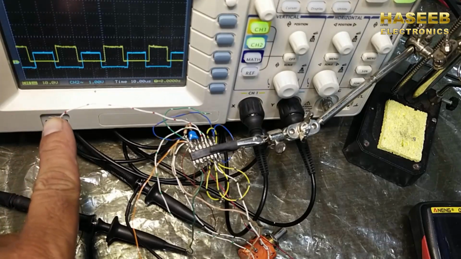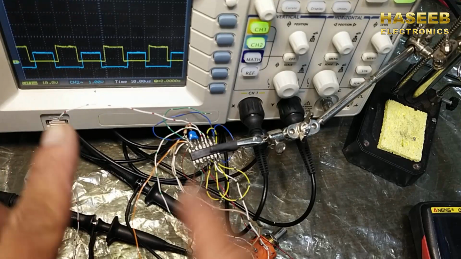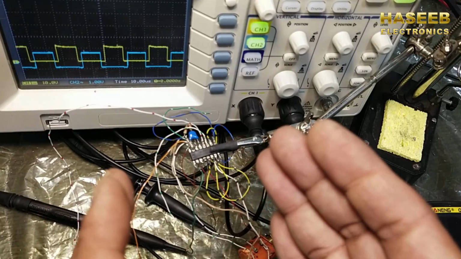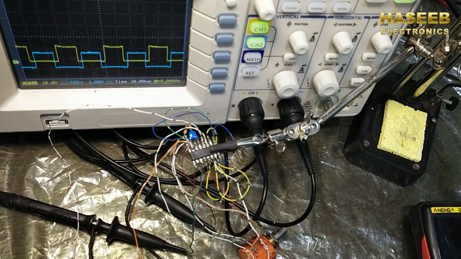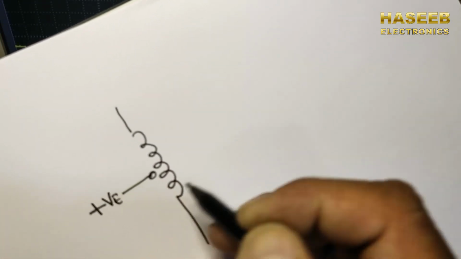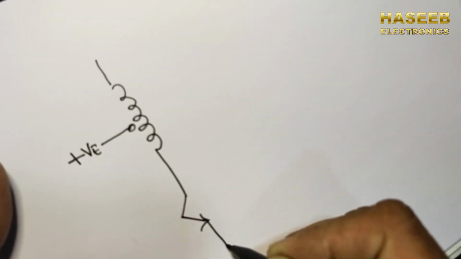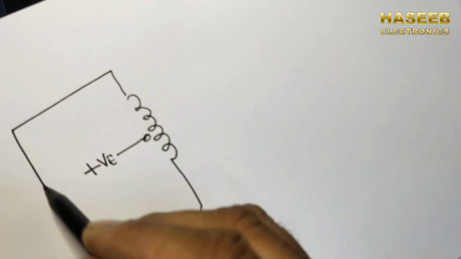This is our third video on TL494, to discuss dead time and soft start. What is dead time? When we are designing a push-pull or half-bridge circuit, we use two MOSFETs, and when we use two MOSFETs for switching, this is the transformer primary. Here we have positive voltage. For example, we have one switching device here and the second switching device here.